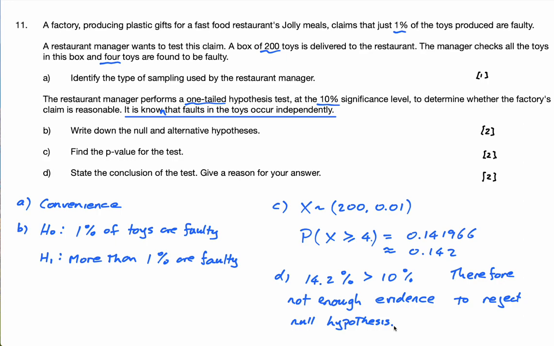7 marks. Okay, definitely not an easy question. The hard bit of this is recognizing that it's binomial. Once you understand there's a binomial distribution, hopefully then it's not too bad. Okay, see you in the next question.